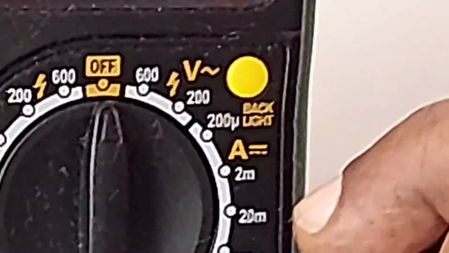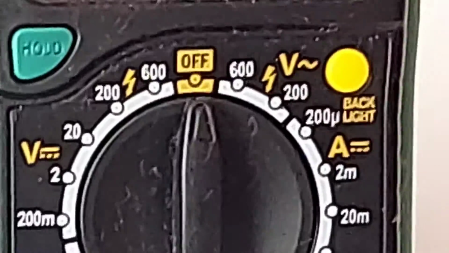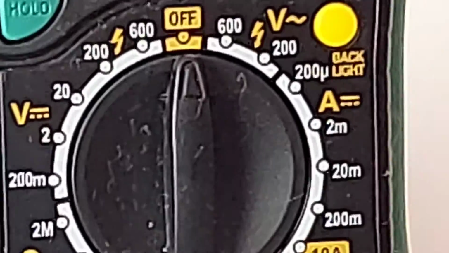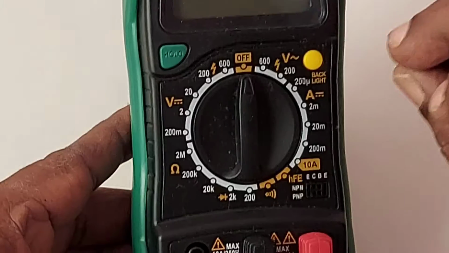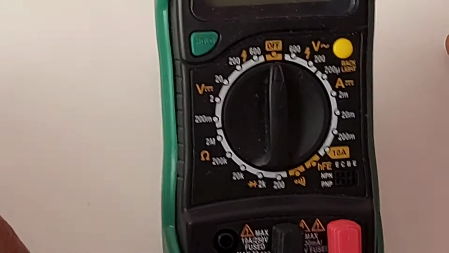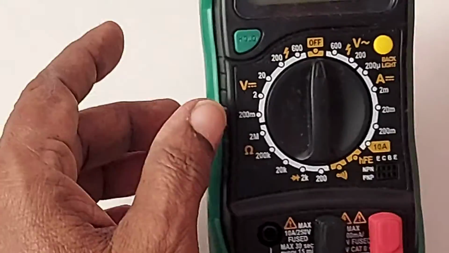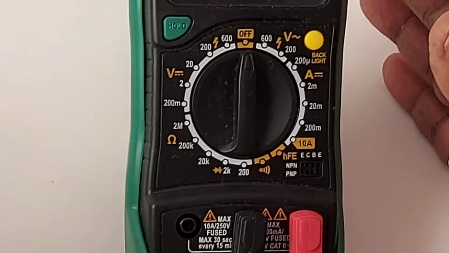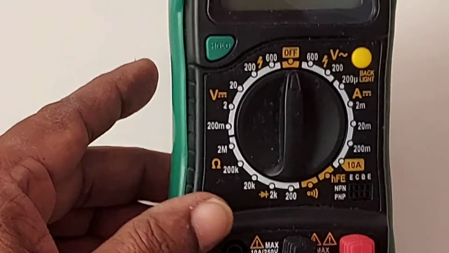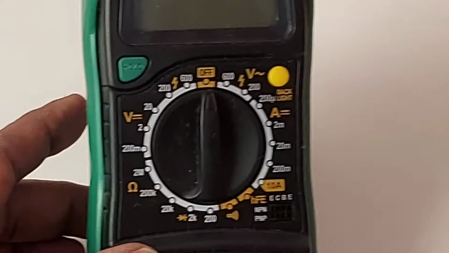But there is one advantage. In a DC meter, you should not measure AC. But in an AC meter, you can measure DC. Nothing wrong, but it will show a slightly higher or lower value. Because DC is nothing but alternating current with 0 frequency. That's the meaning. Therefore, DC can be measured on an AC meter, but AC cannot be measured on the DC terminal. Engineers are supposed to know that. These are tips I wanted to share with my technicians.